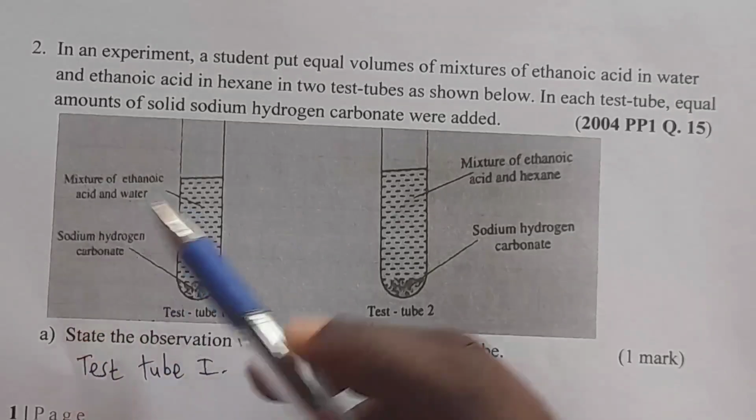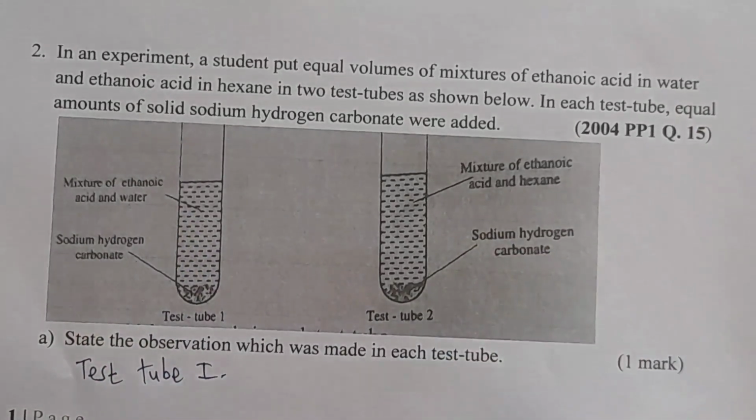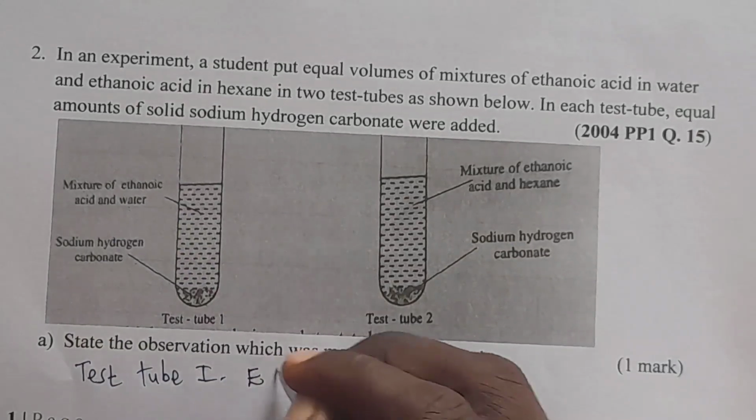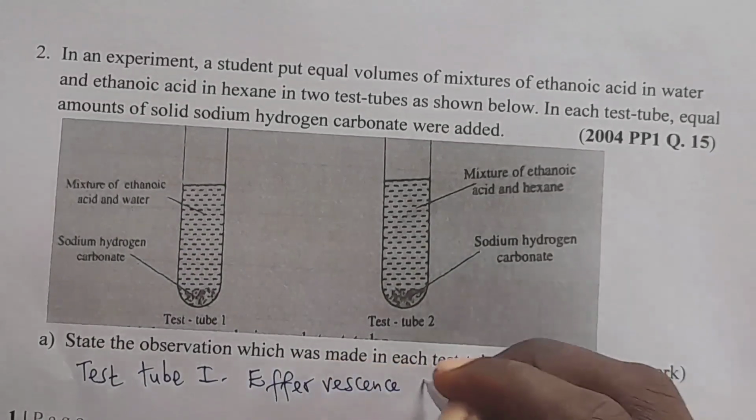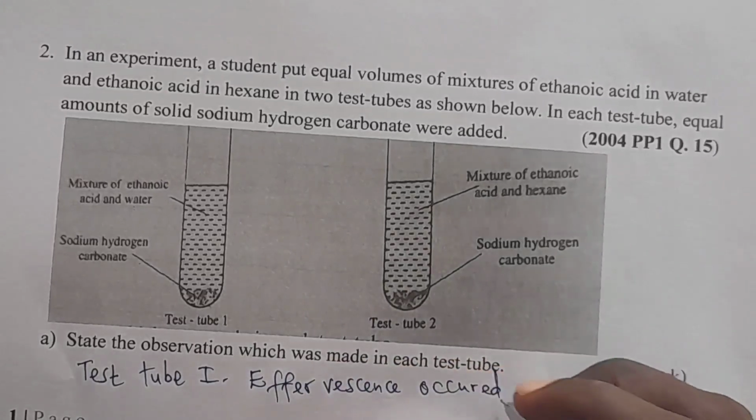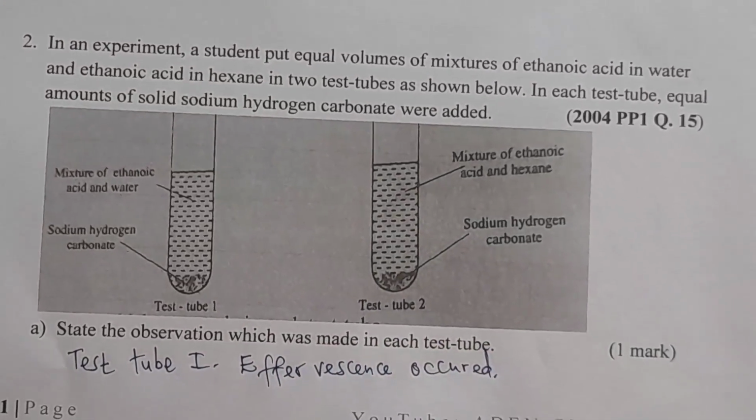So in our case here, we are going to form effervescence. We're going to see effervescence occurred. That's the observation that we are going to see in test tube 1.